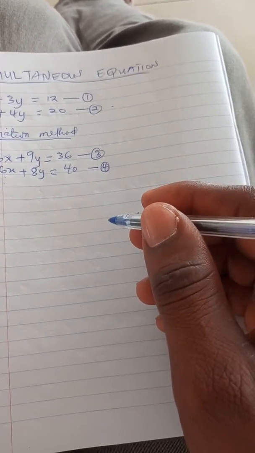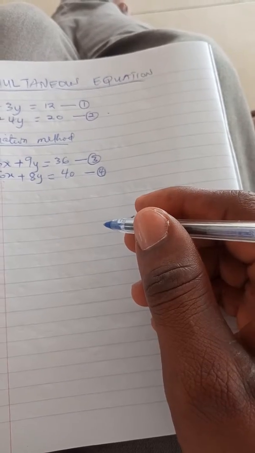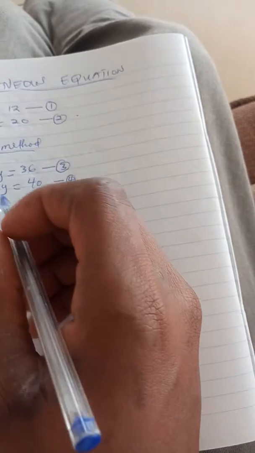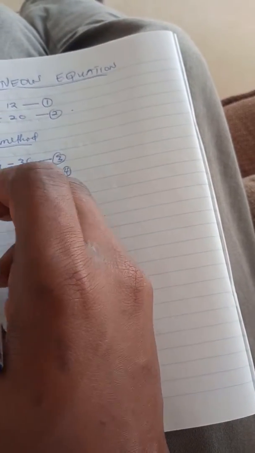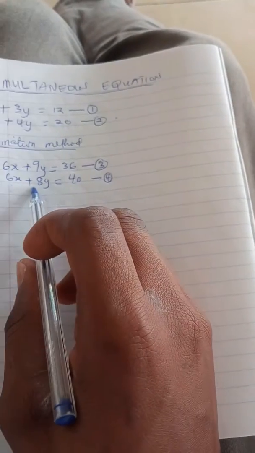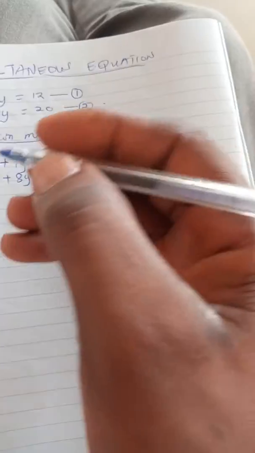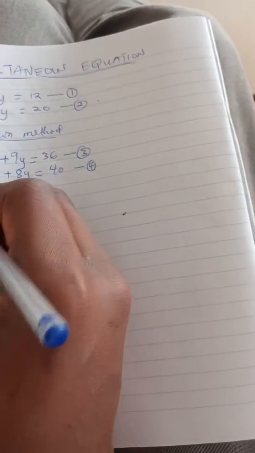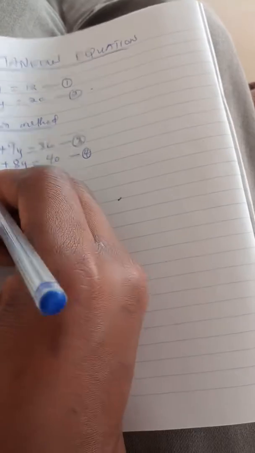In this case, I can choose to take equation 3 and subtract equation 4 from it. Why am I saying that? Because I want my y to be positive. It doesn't really matter though, because with subtraction, you can always divide and then get your answer. So let me take equation 3 and subtract equation 4 from it.